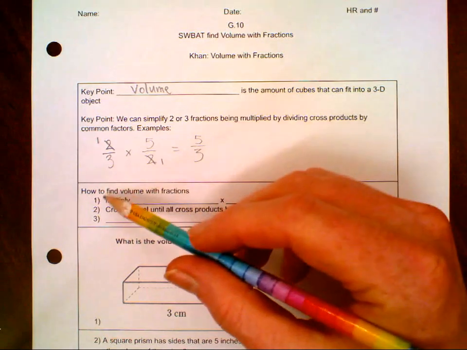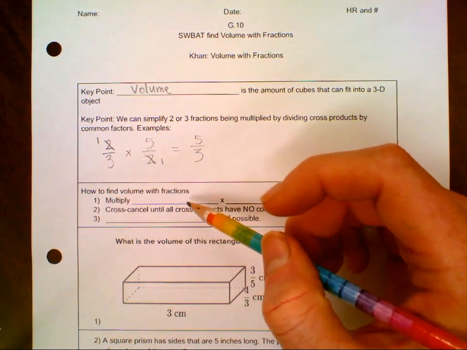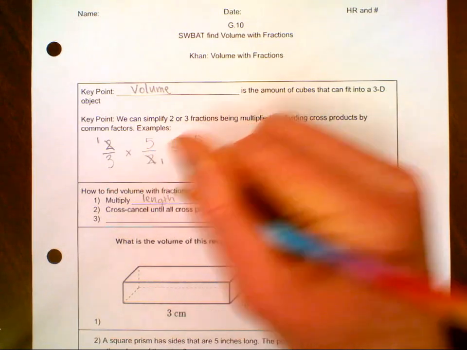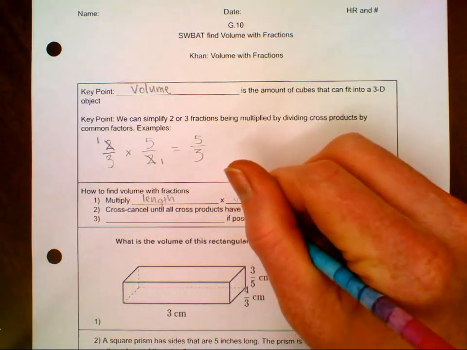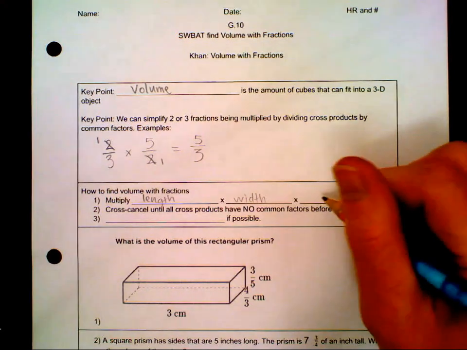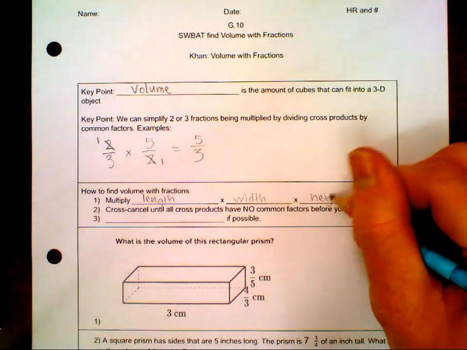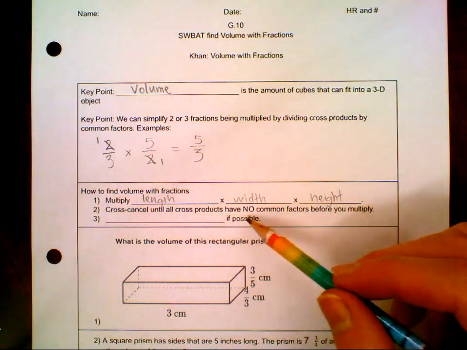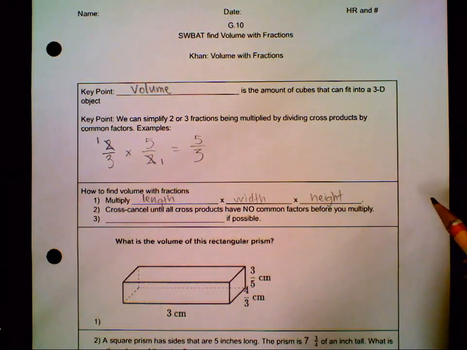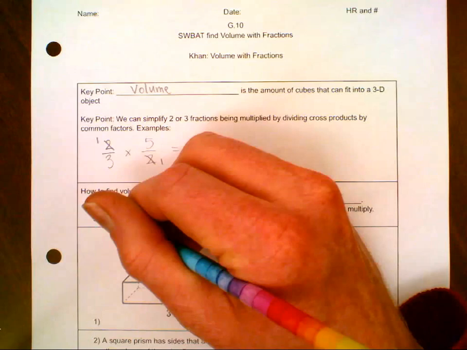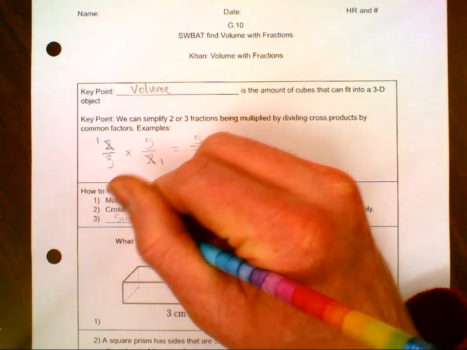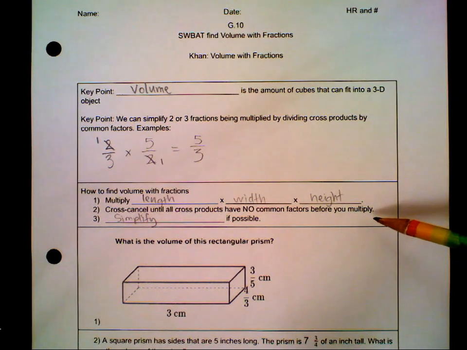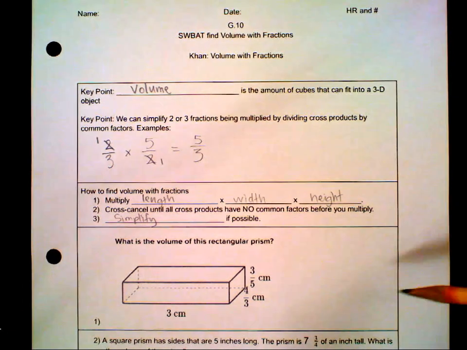Now, how to find volume with fractions? We multiply length by width by height. Cross-cancel until all cross products have no common factors before you multiply. And simplify if possible. If we effectively cross-cancel all the cross products, then we will not need to simplify in the end.